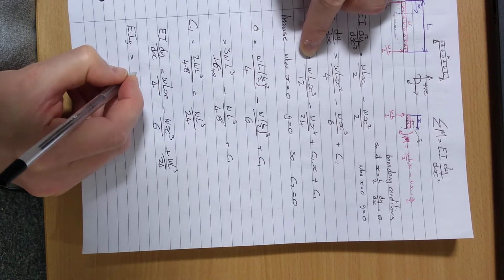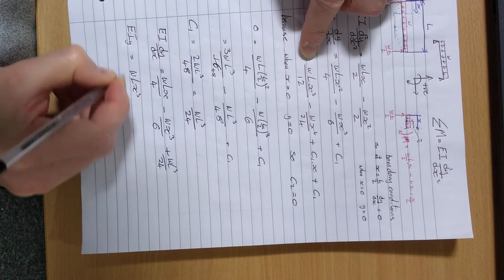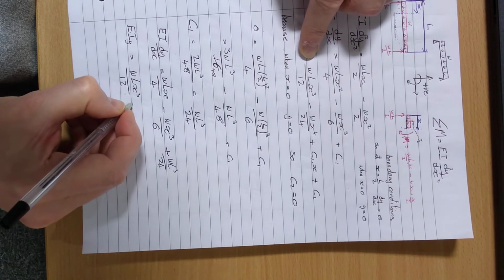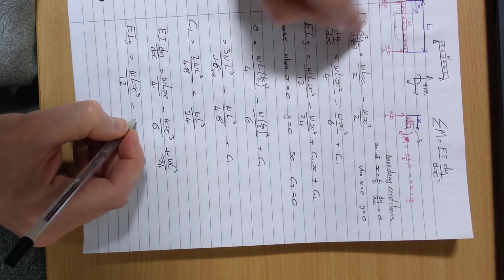Now these will be considered general formulas, so this will give us answers for any value of x along the length of the beam.